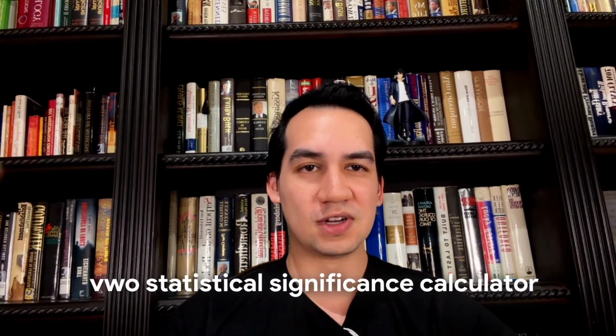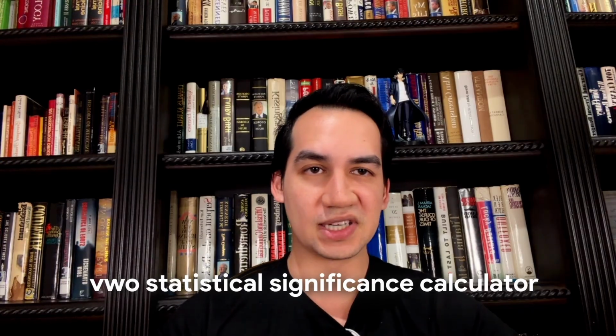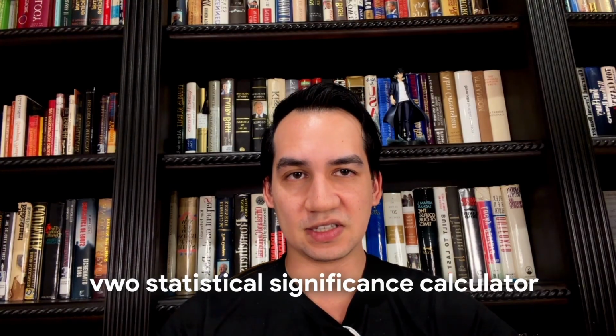So one of the A/B test significance calculators that I use is this VWO statistical significance calculator. You could just Google it, plug in the deliveries as visitors and placed orders as conversions. And then what it'll do is it'll give you a p-value and a confidence level that your test was actually valid and not just due to a fluke.